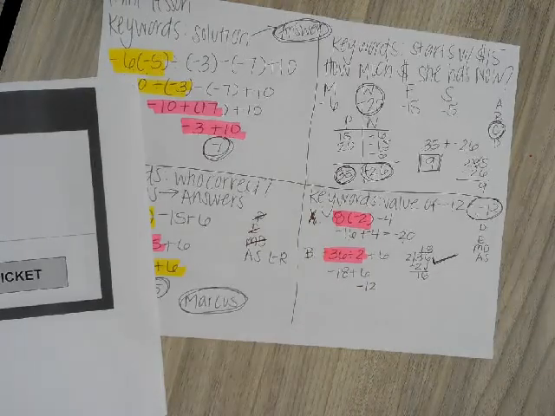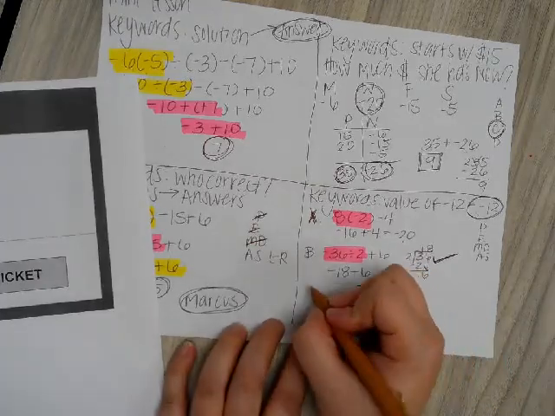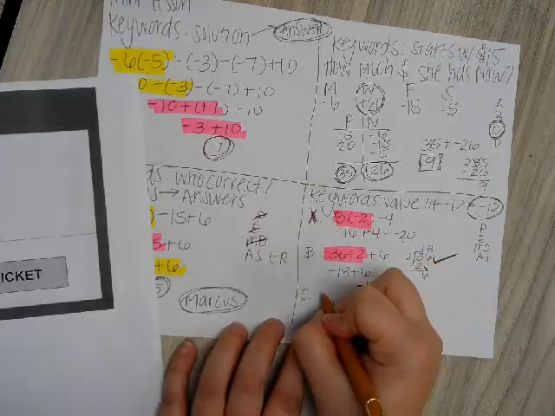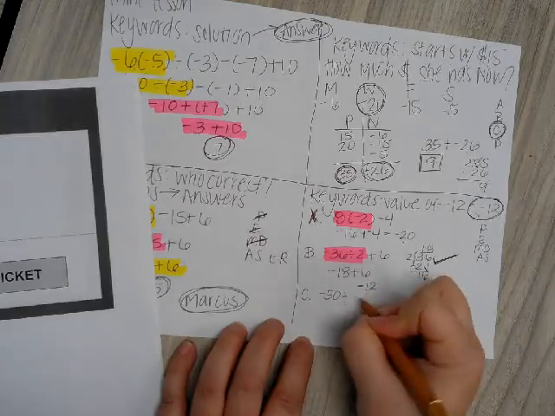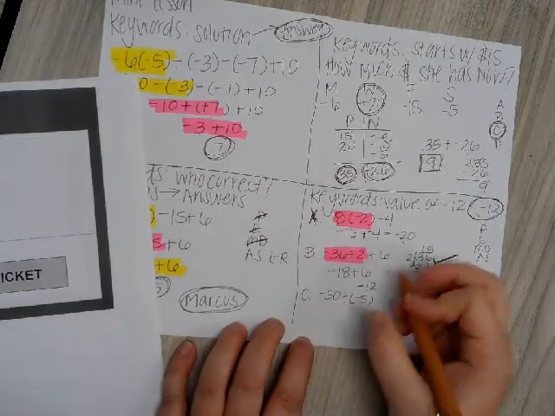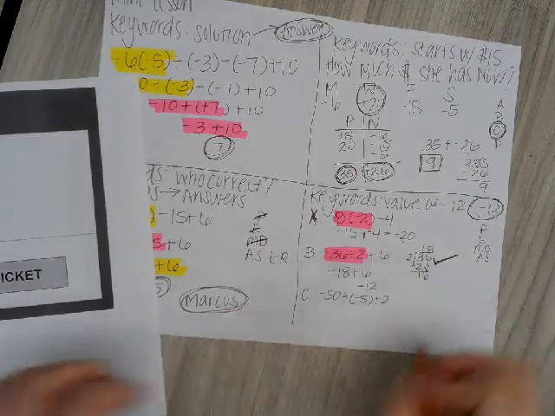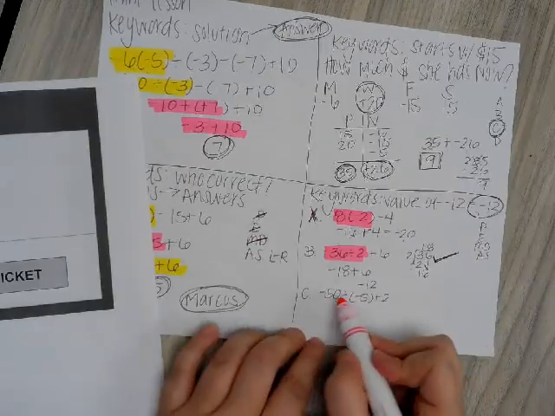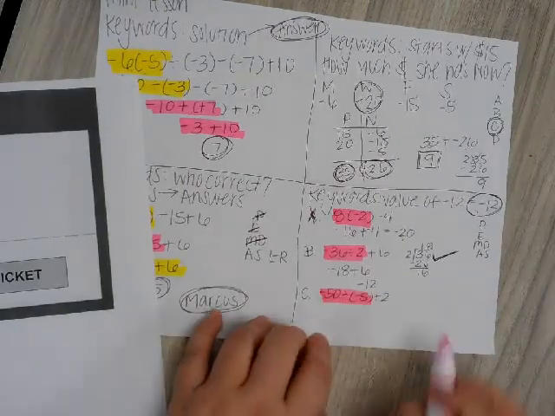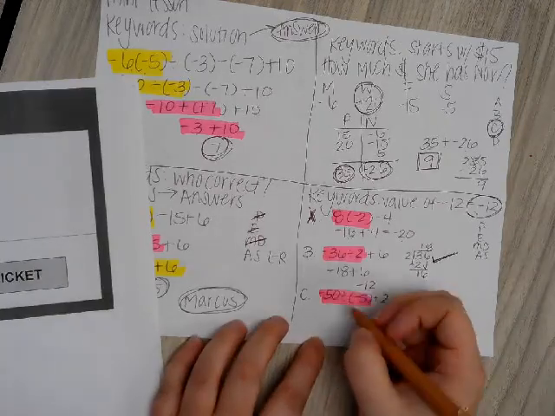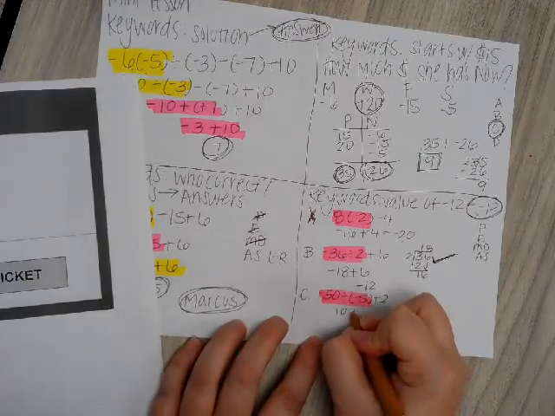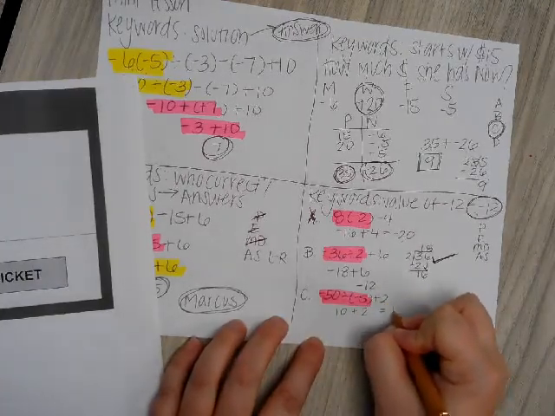Let's try C. Negative 50 divided by negative 5 plus 2. These are same signs. So if they're same signs, they're going to be positive. So 10 plus 2 is 12. C cannot be my answer.